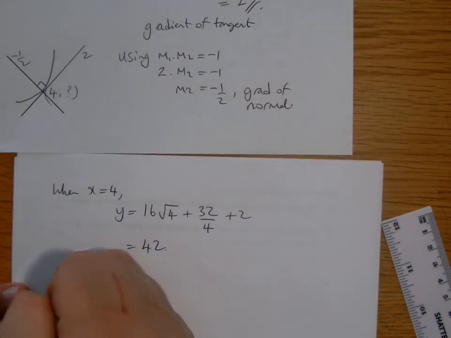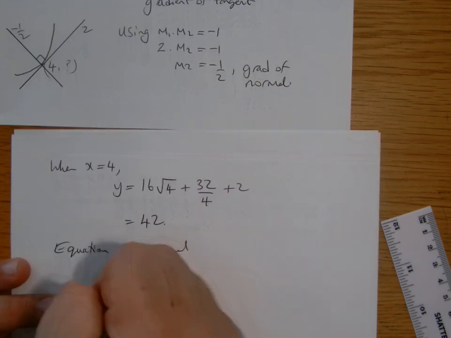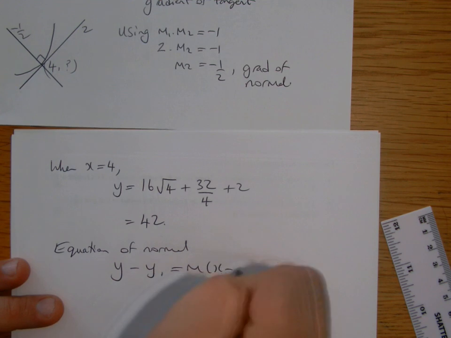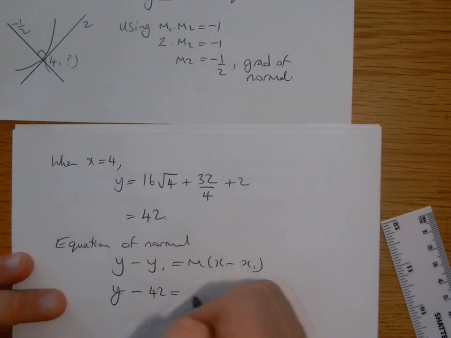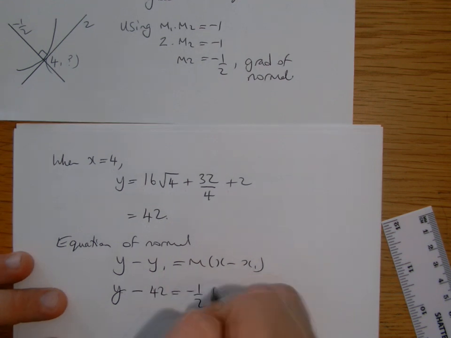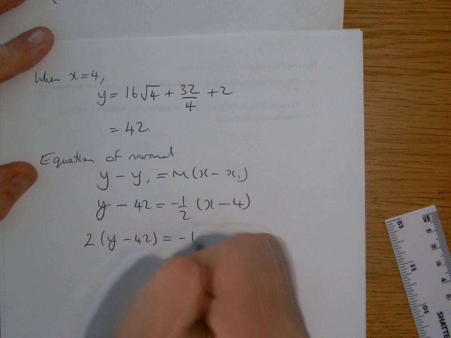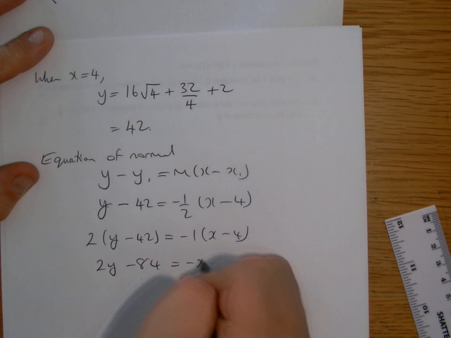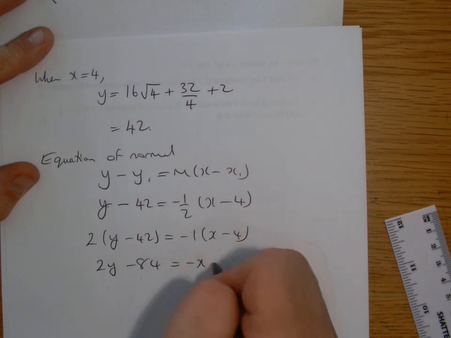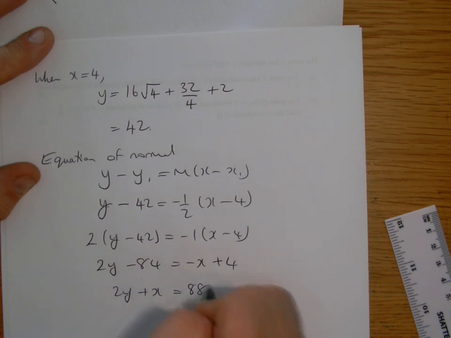So then we've got the equation of the normal. y minus y1 is m times x minus x1, so y minus 42 equals the gradient, which is minus a half, times x minus x1, which is 4. So we'll take the 2 over, expand the bracket, 2y minus 84, and then expand that bracket, minus 1 times x, minus 1 times minus 4 is plus 4. So I get 2y plus x is 88.